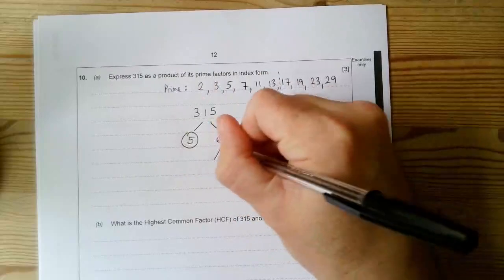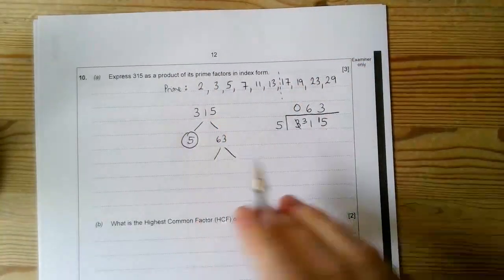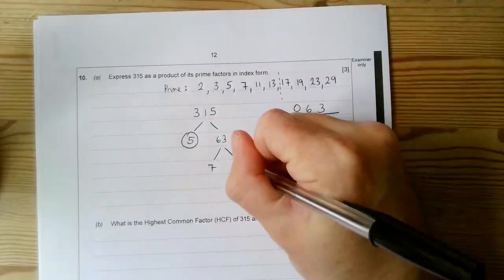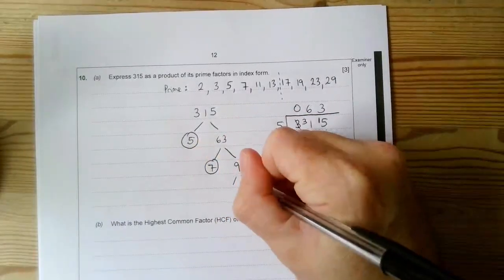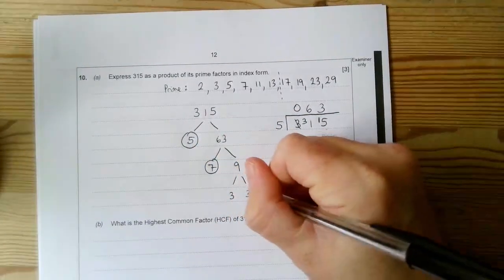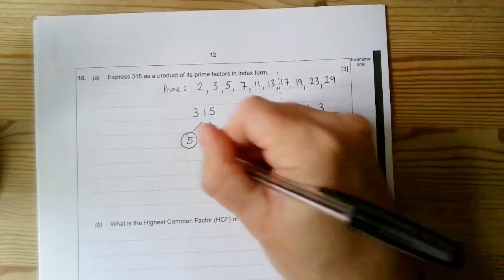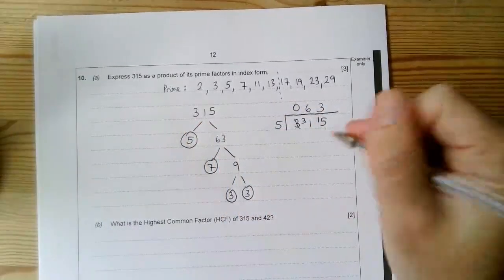Now 63 is not a prime number. It is actually 7 multiplied by 9. So I'm going to write down 7 times by 9. 7 is a prime number. 9 is not. 9 is 3 times by 3. And then once I've circled all my numbers, that's all my prime factors.